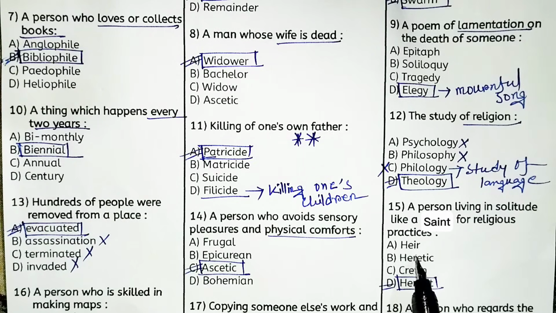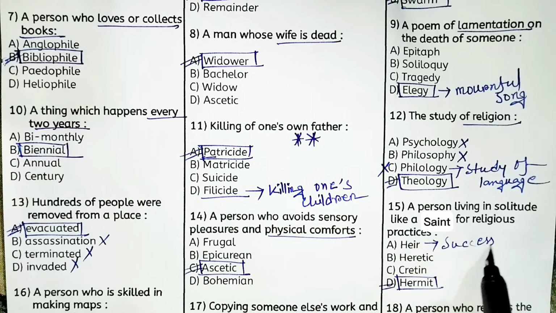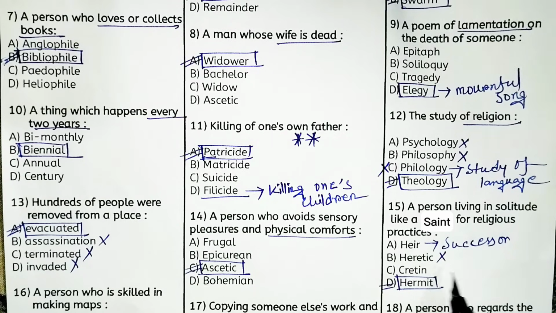So heir means legal inheritor, or you can say successor. Okay, and heretic is not the right answer. Cretin means stupid or idiot, one kind of idiot. That is cretin. So option D, hermit, is the right answer.